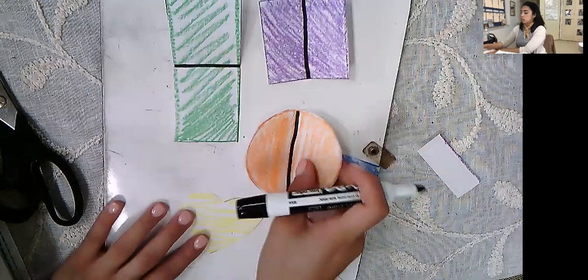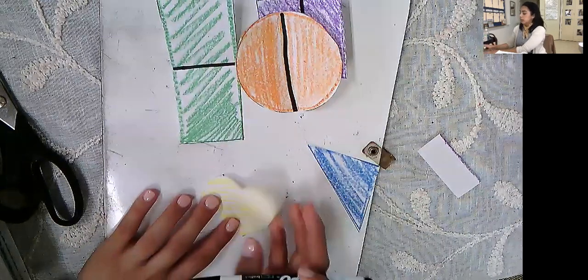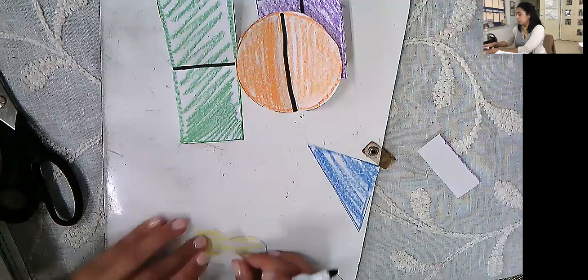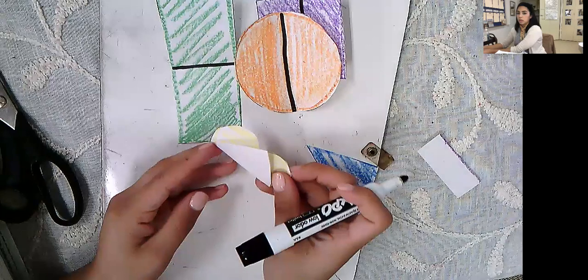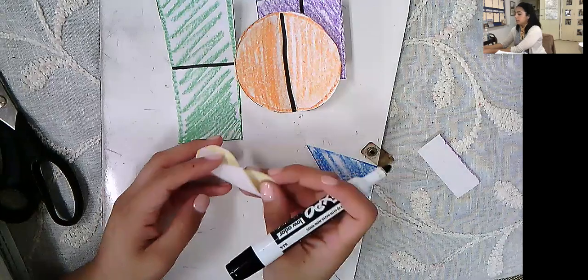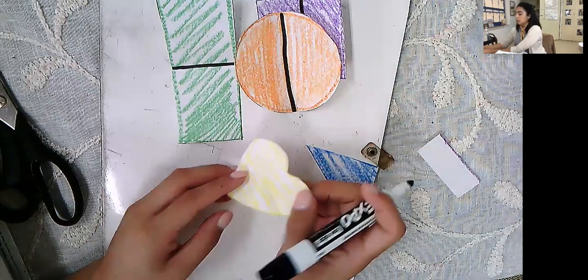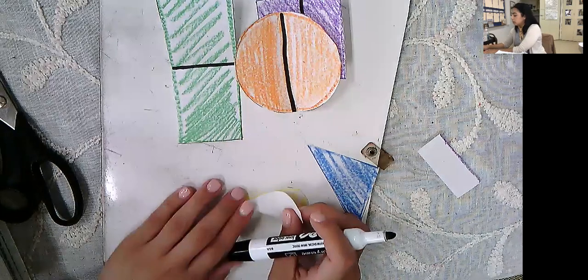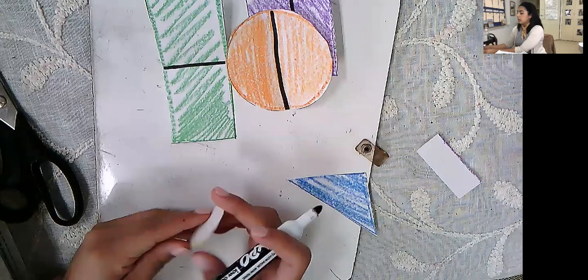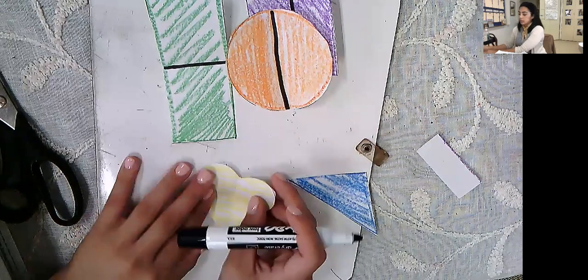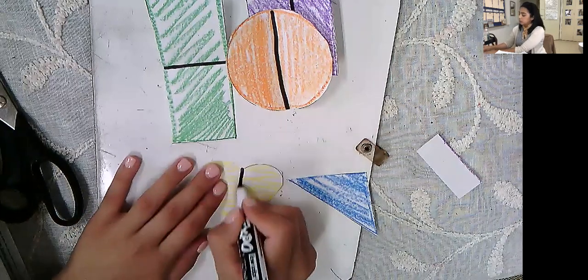This heart, we're gonna fold it in half. We wouldn't do this, would we, boys and girls? Is this symmetrical? No. Is this side the same as this side? No. So we need to cut it, or we need to fold it the other way. Is that symmetrical? Yes. Good.